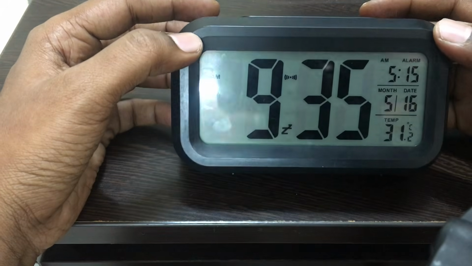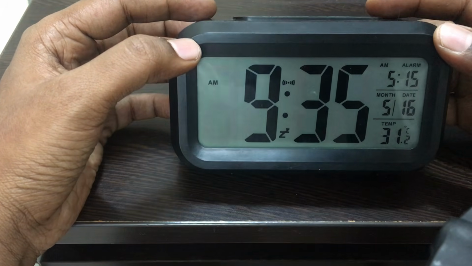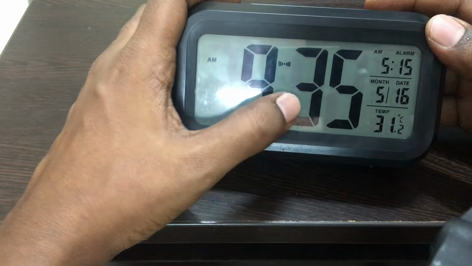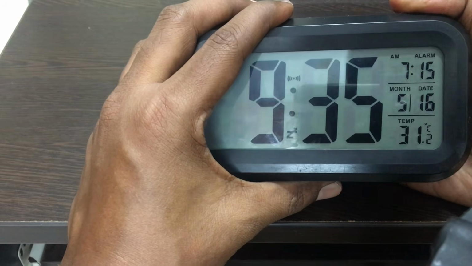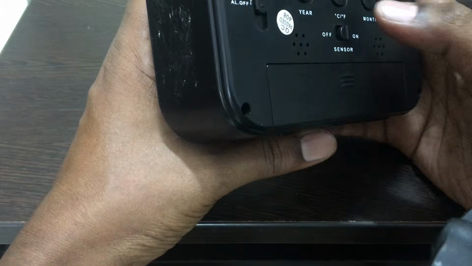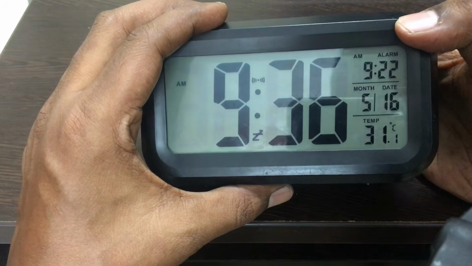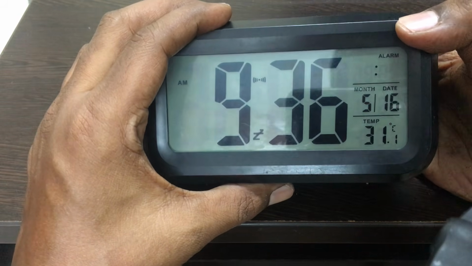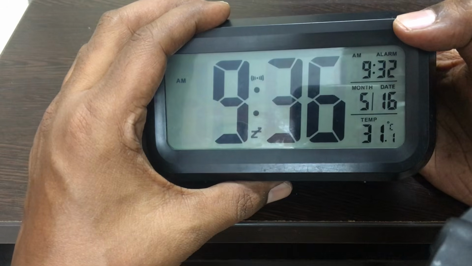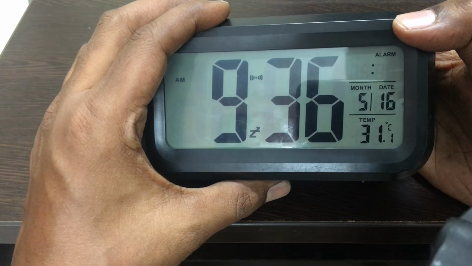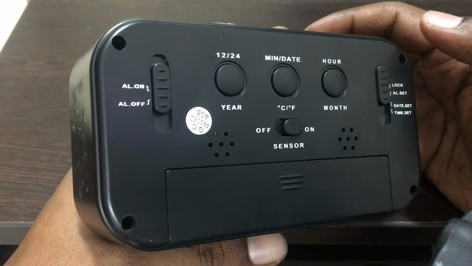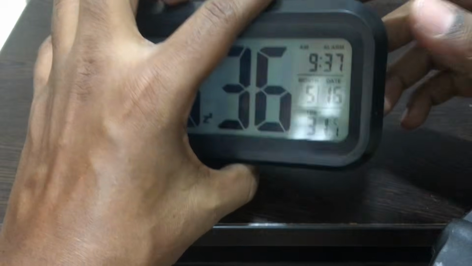So I'm going to show the alarm sound now. It's 9:35, so I'll set a 9:36 alarm. Okay, time 9 o'clock, alarm minutes 36. It's already 36, so I'll set it to 37. Okay, alarm set. I'll put it on lock. Make sure the alarm is on.